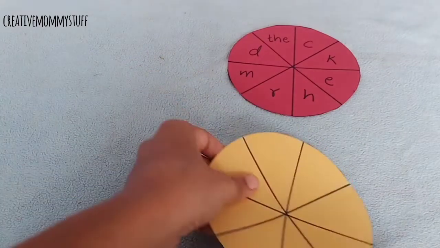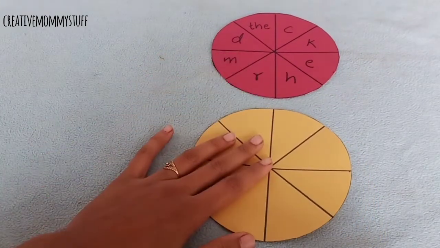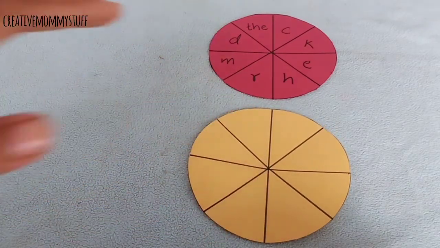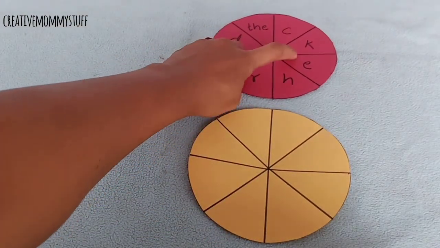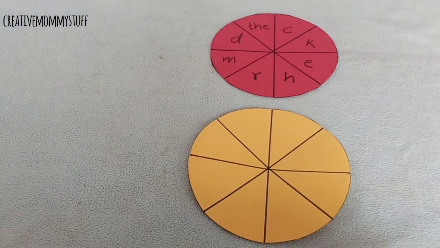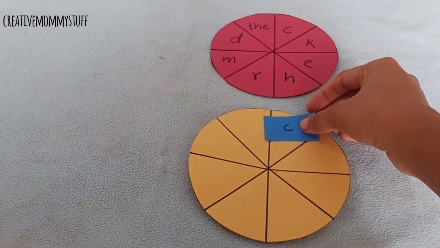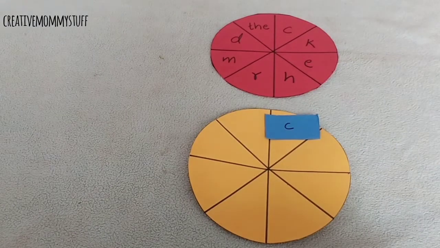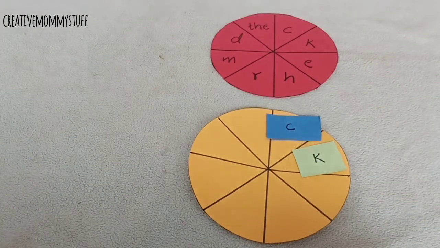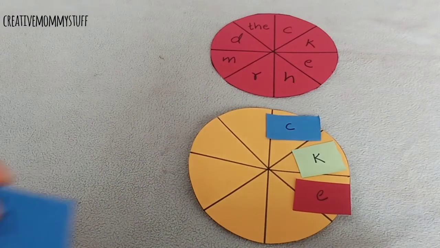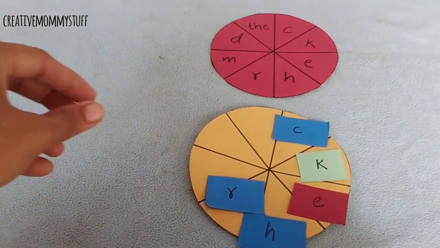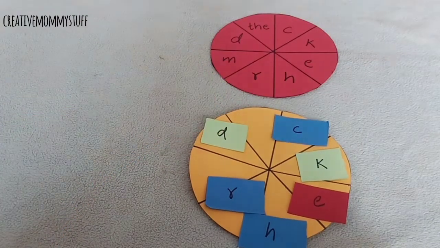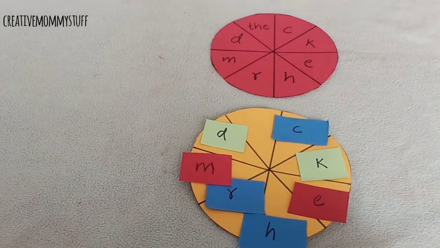We'll place it here, and this is our same circle, a blank circle. Now she has to see which place is the letter and place the same cards. For example, C is here, next is K, E, H, R, D is here, M is here, and then I have made a CVC word, a sight word, just to practice along with it.